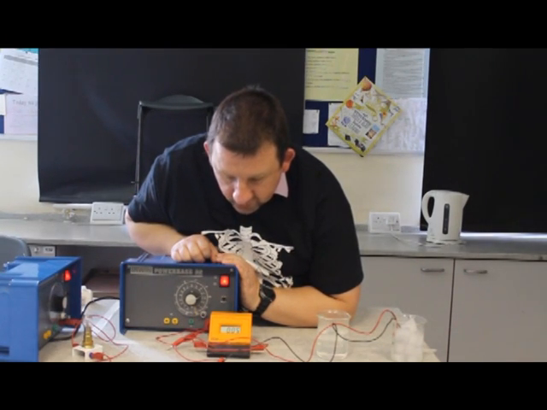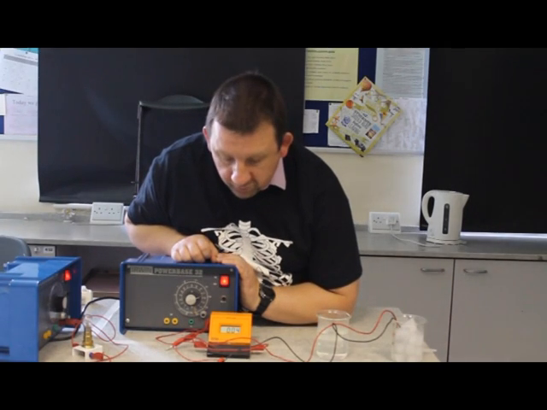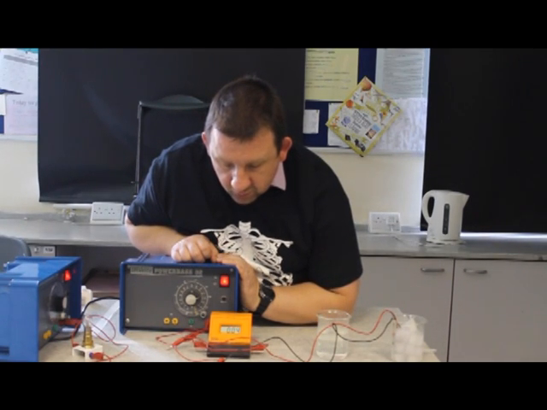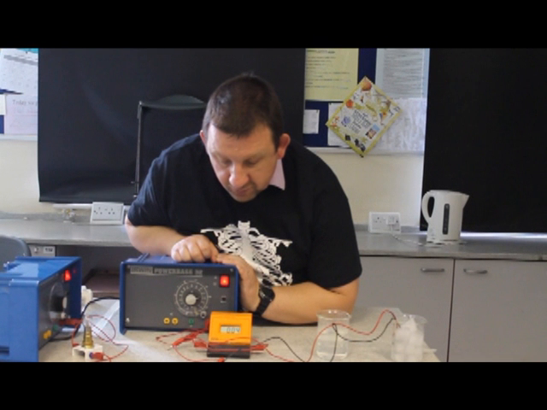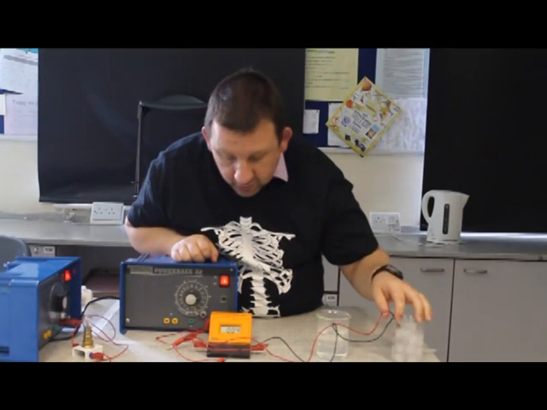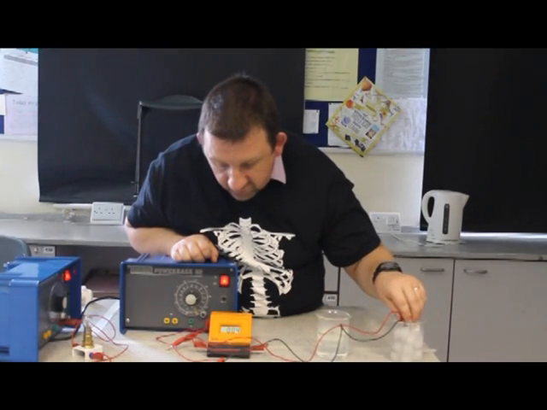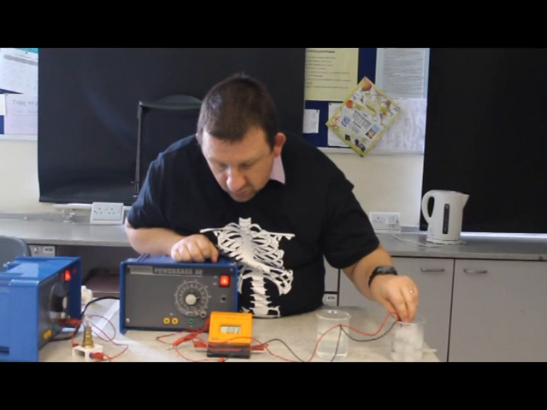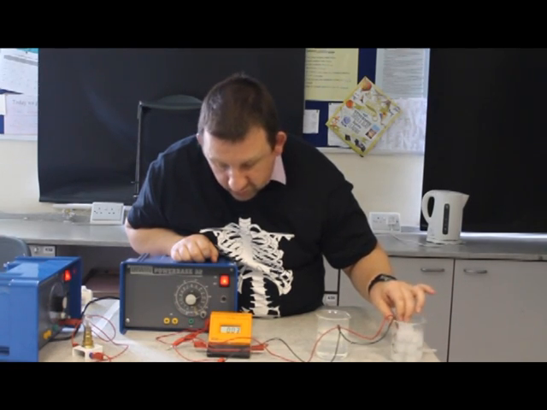So it's going from 0.15 down to 0.04, which was the room temperature value, and it should, if we give it a little while longer, go even further down. 0.03. See if we can get it to go to 0.02 as it cools down.